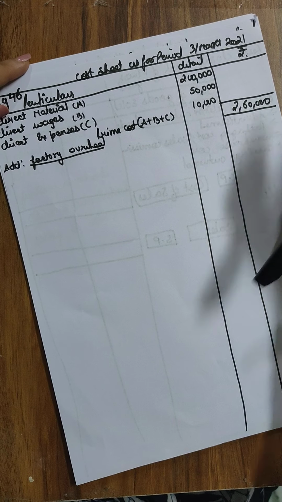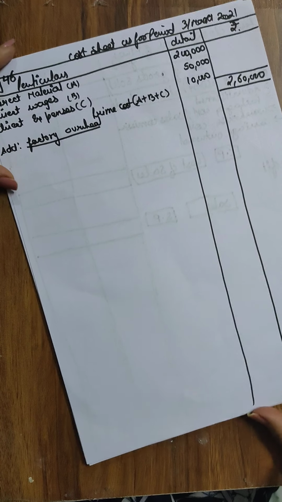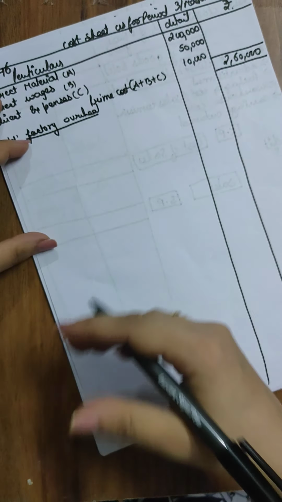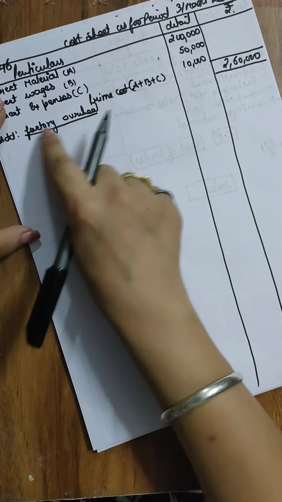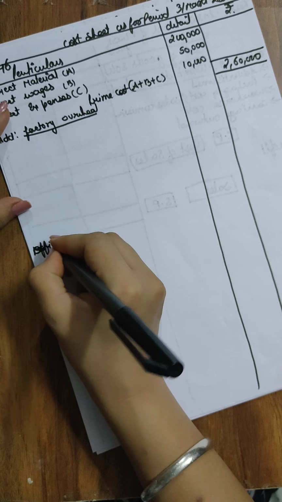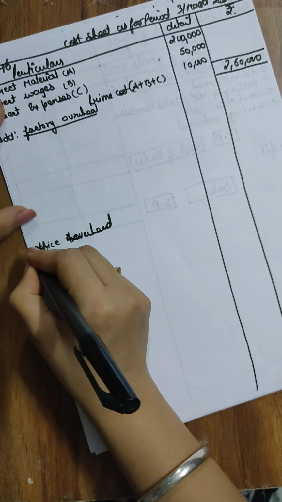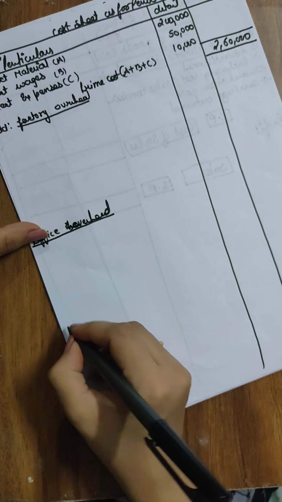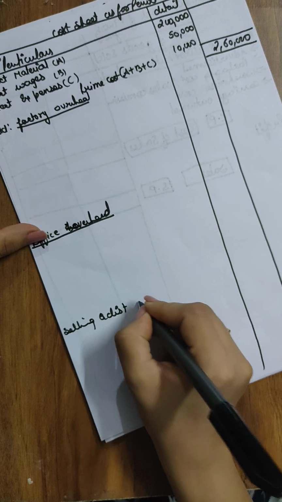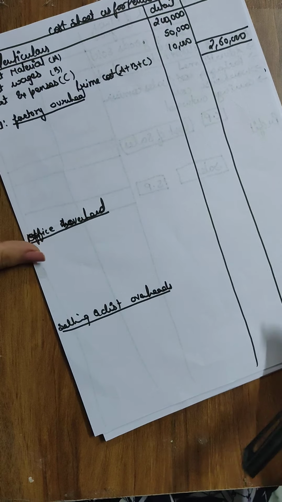So I am given factory and administrative office expenses and selling also. So what I am going to do, I am going to divide some space so that I don't need to read the question again and again. So factory overheads are there. Here I am going to write the office overheads, leaving some space for them. Then I am here going to account for the selling and distribution overheads. So one by one I will be posting it up like this.